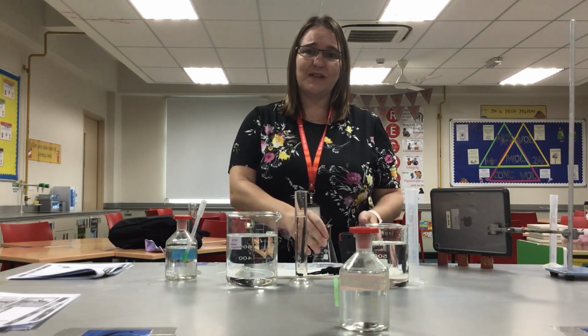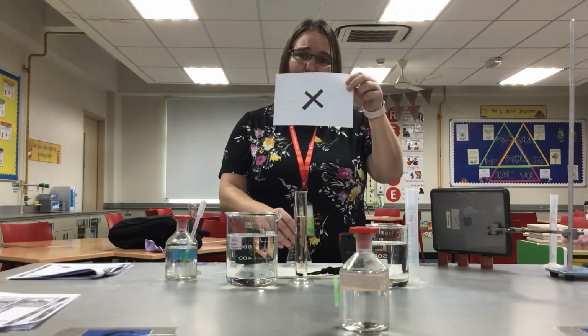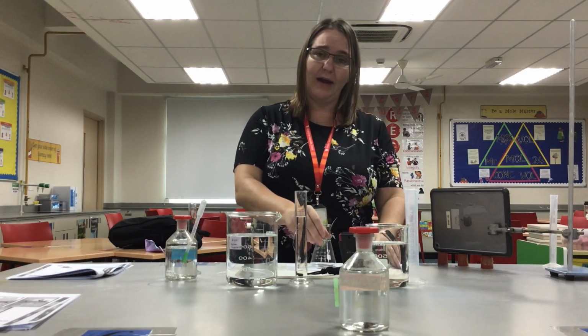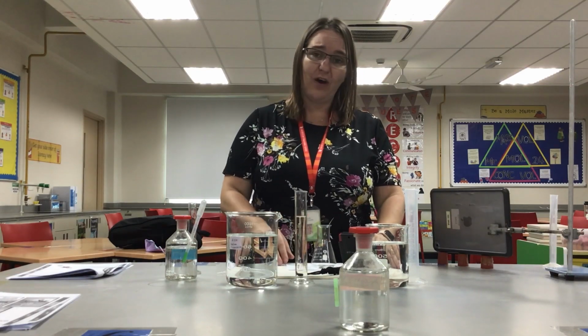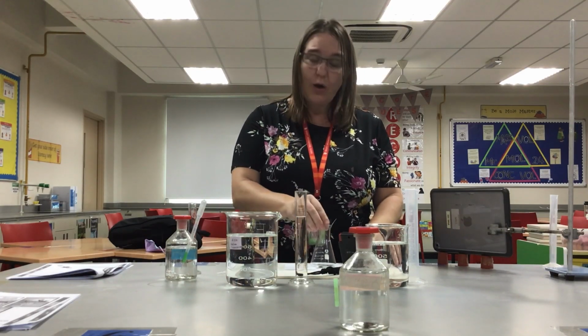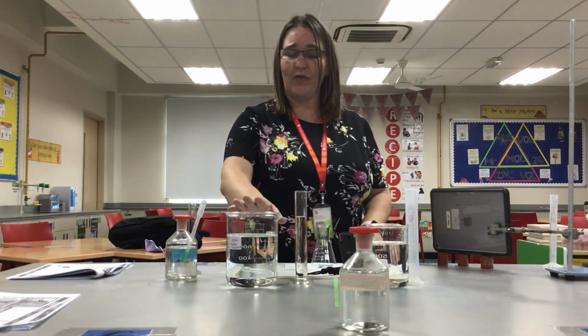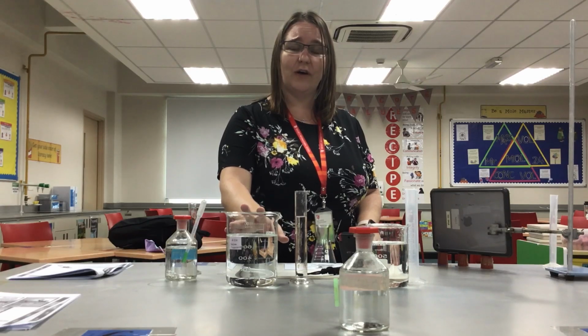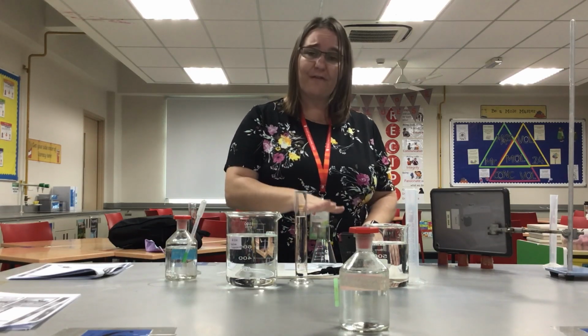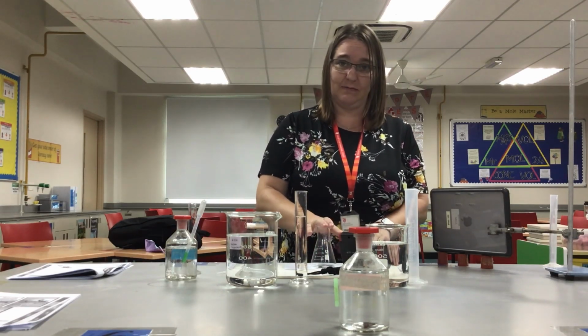Sulfur, as a precipitate, will eventually make this cross underneath my conical flask disappear. What we're going to do is time how long it takes to produce a given amount of sulfur, enough sulfur to make my cross disappear. What we'd expect to find is that the greater the concentration of sodium thiosulfate, the faster the cross disappears.